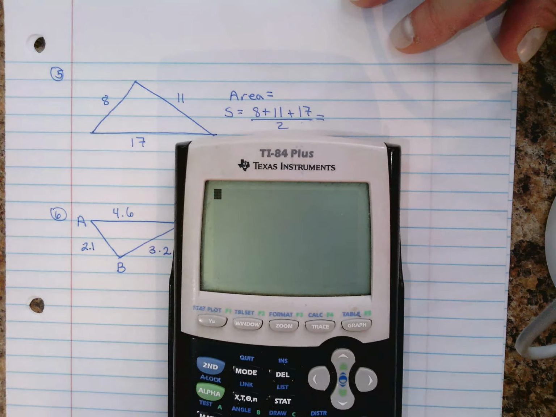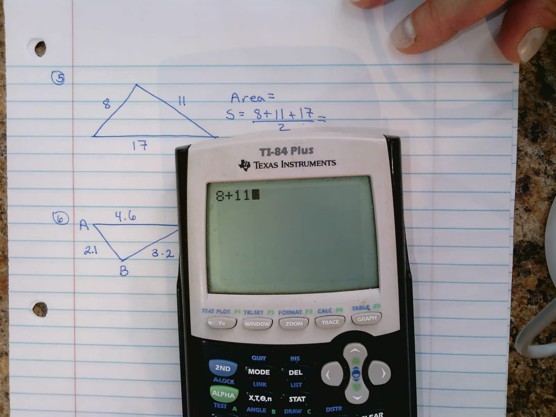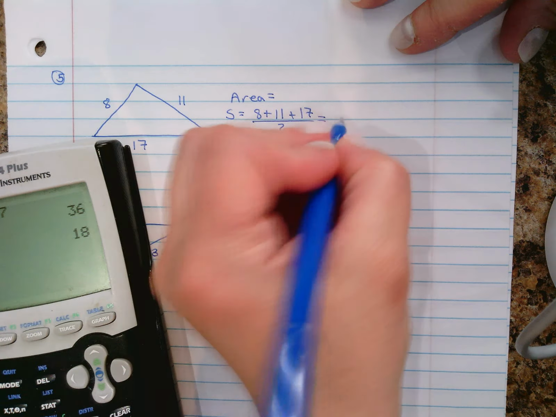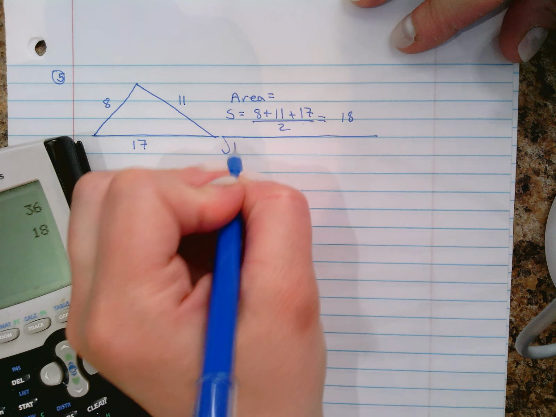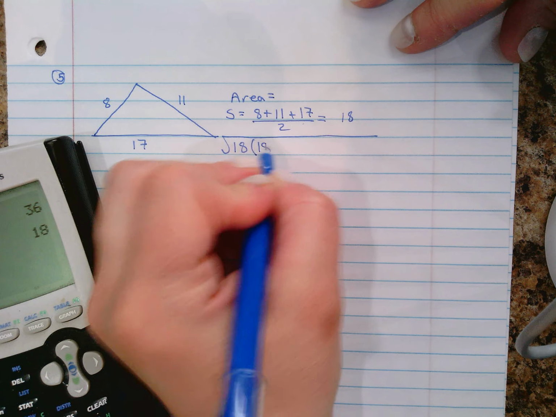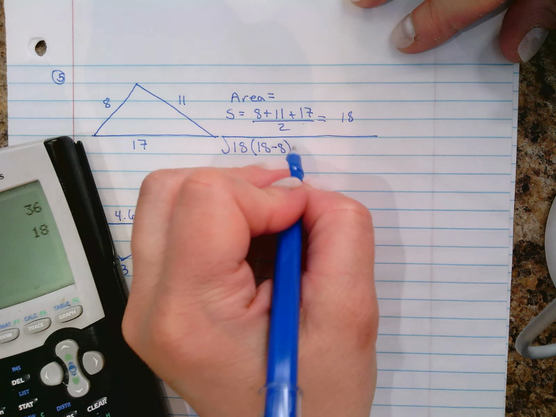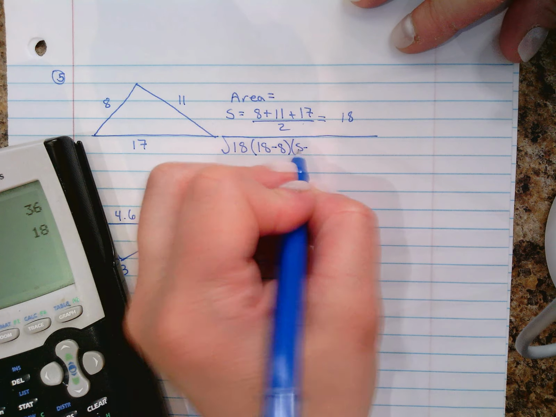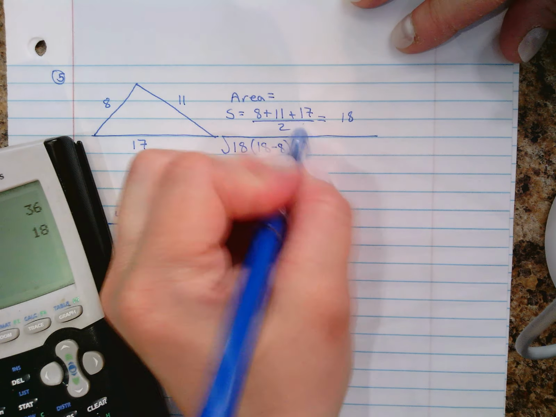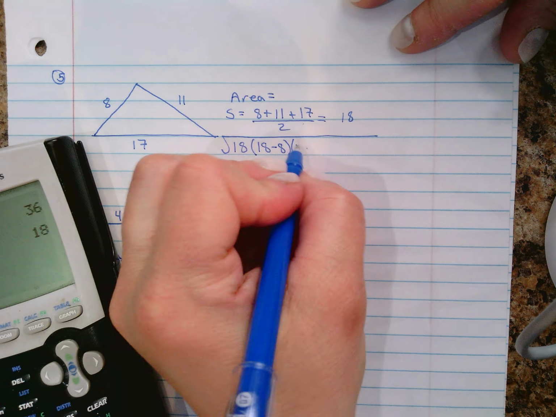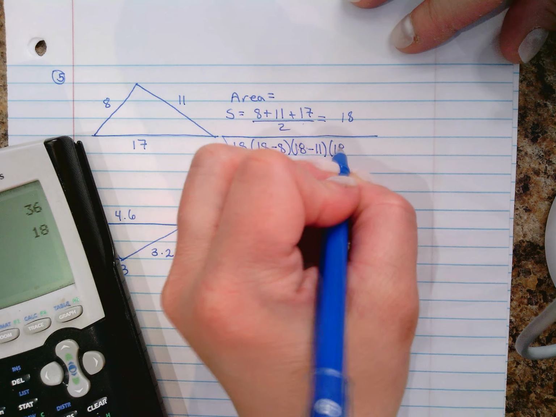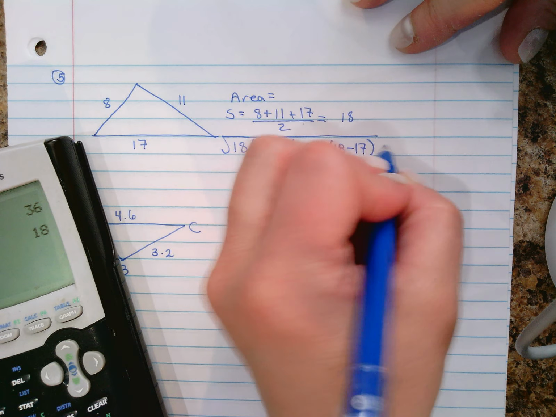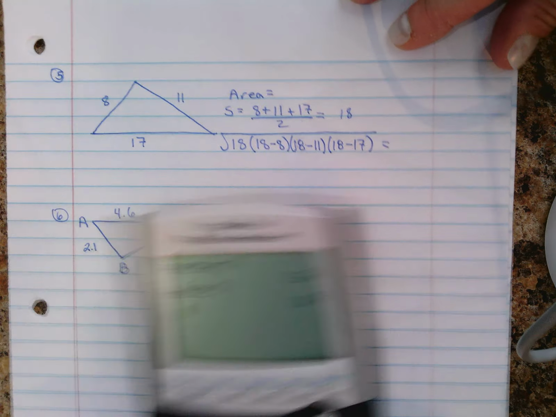Okay. So 8 plus 11 plus 17 divided by 2 is 18. And then we're going to plug all of that in. So we're going to do the square root of S times S minus my first side times S minus, I put S instead of 18. I know what S is. So times S, which is 18, minus my second side, times S, which is 18, minus my third side. And it doesn't matter what order they're going in because they're multiplied.